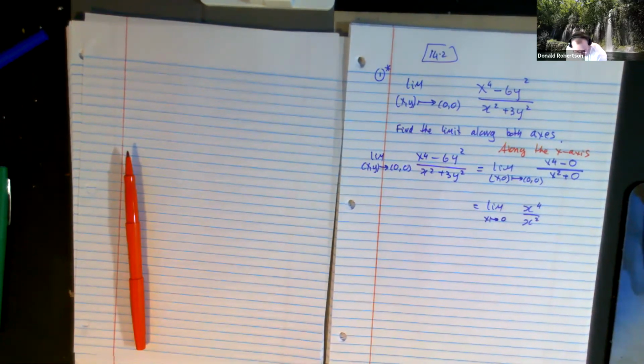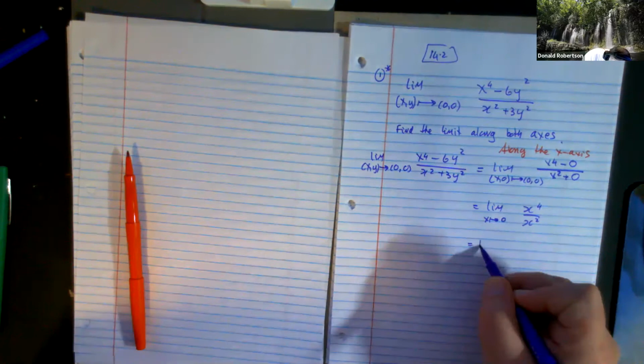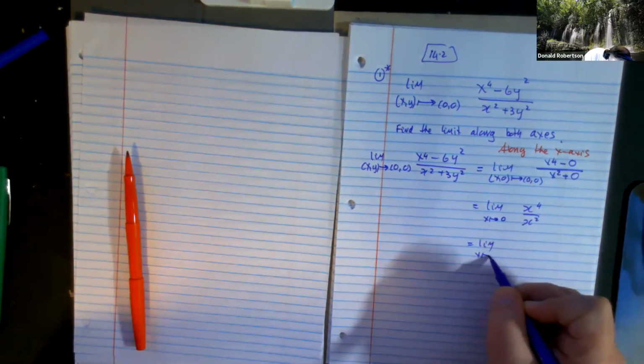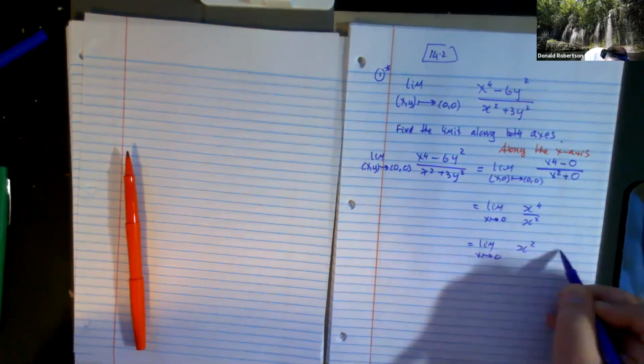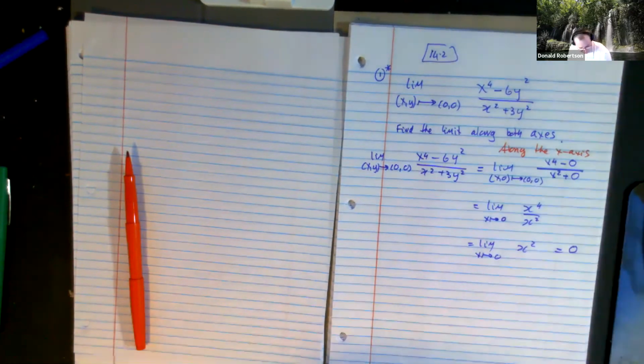Now, what can we do to simplify this? Can't we just cancel some x squareds? Which means that we now have the limit as x tends to 0 of x squared, and we know that's 0. And you're about to say, great, that limit exists and it's 0. Hold your horses. You have to check both axes.